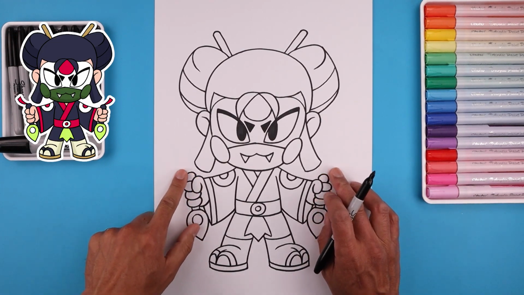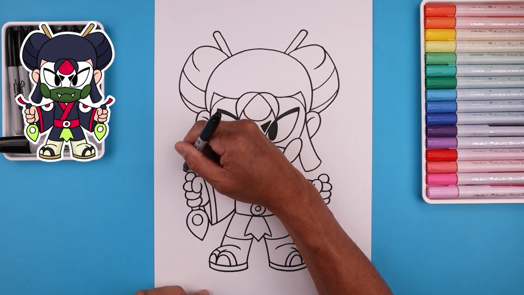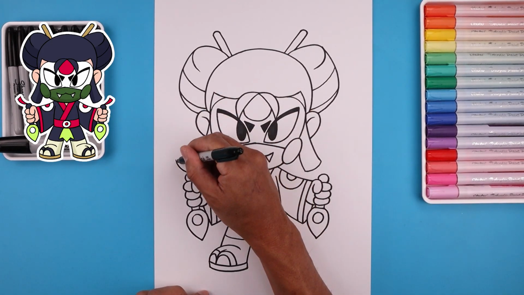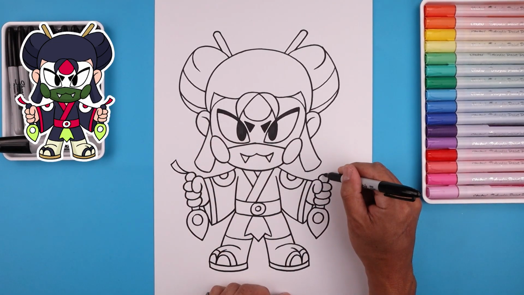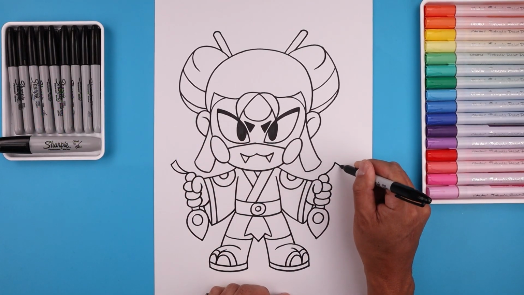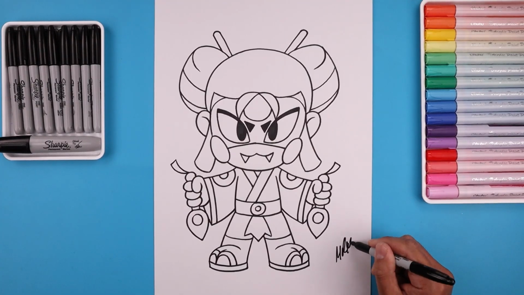Now we're going to add a small detail on the top of the handle. On the left, curve this out and up, flatten this off, and then taper that back in. Let's do the exact same thing on the right. And then we'll sign our art and add a splash of color, and that's pretty much it.